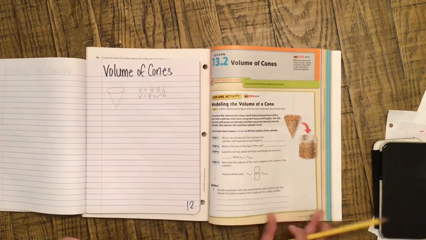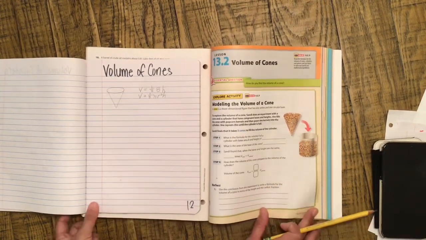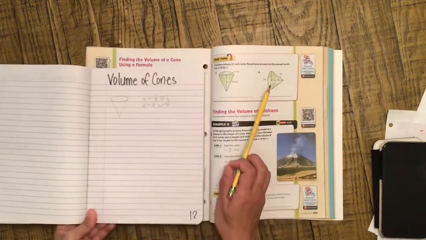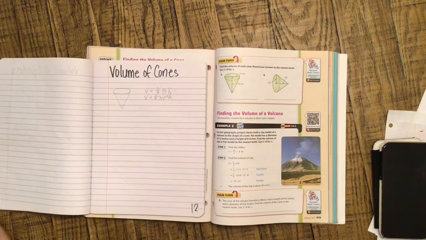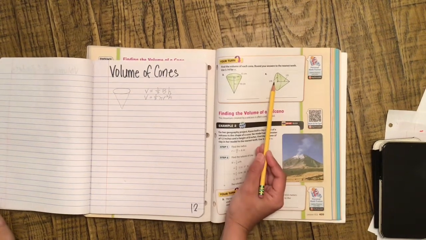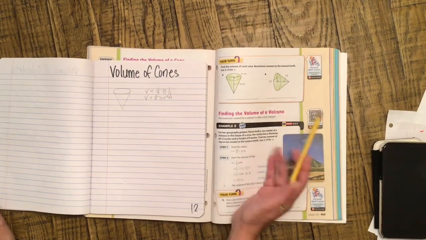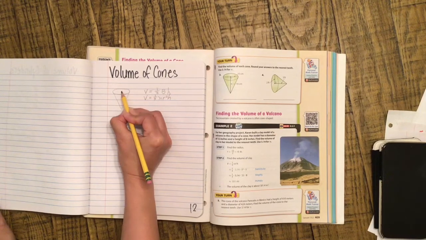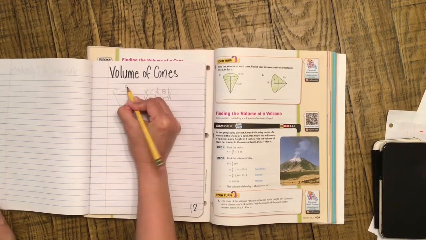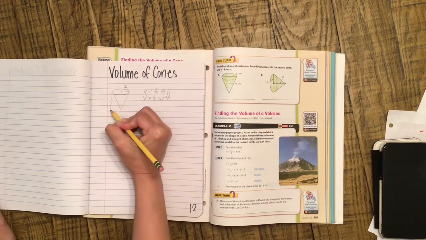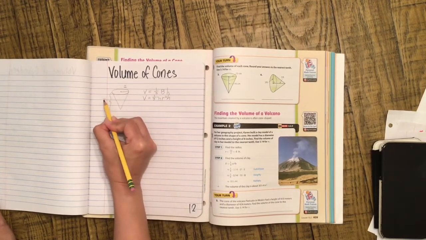Okay, so now I'm going to do a worked example of applying this formula. If I take a look at page 409, number 4, the base is on the side, but I still see the radius. The radius in this case is 2 feet, and then the height is 3 feet.